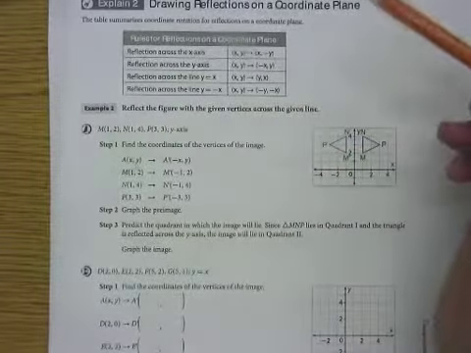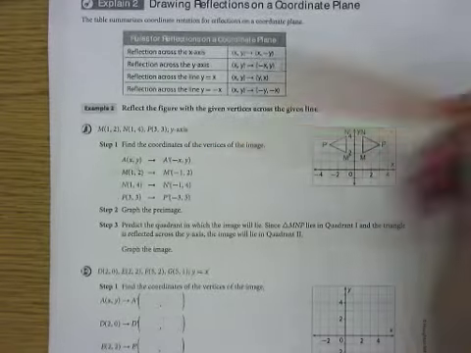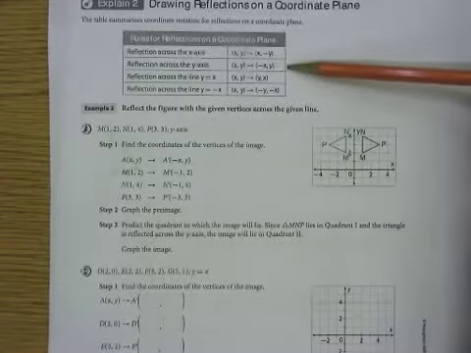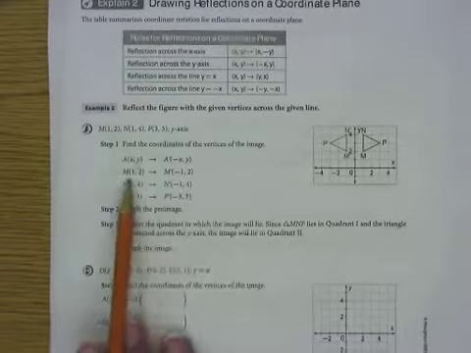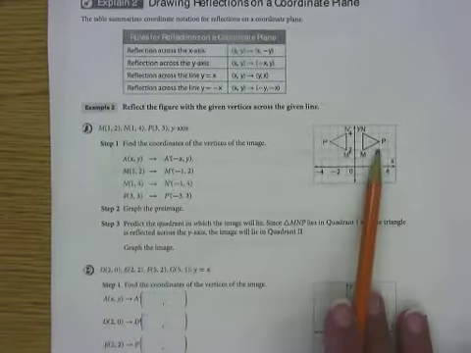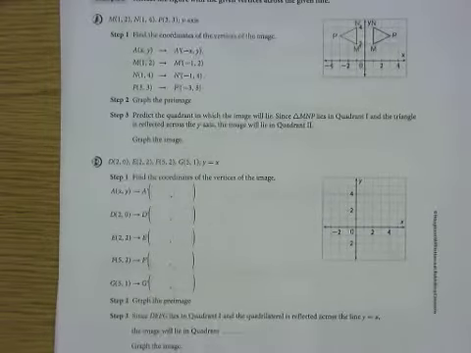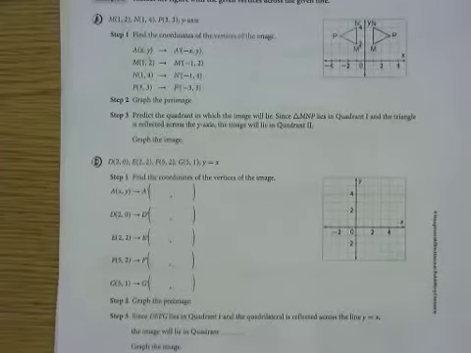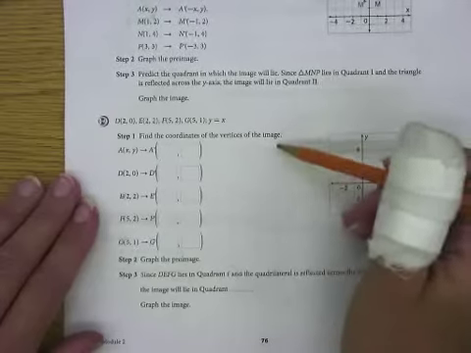In this example, we're looking at reflections in the coordinate plane where we do have some numbers attached to them. And hey, look at this thing. Doesn't that look familiar? These are the observations that we made in that reflections activity. Okay, so this is kind of old news to us. We're used to this. So in example 2, they're asking us to reflect over the y-axis. And here in our table, we see that when we reflect over the y-axis, they're asking us to find the coordinates of the vertices of the image.